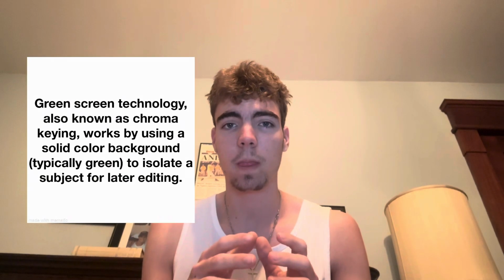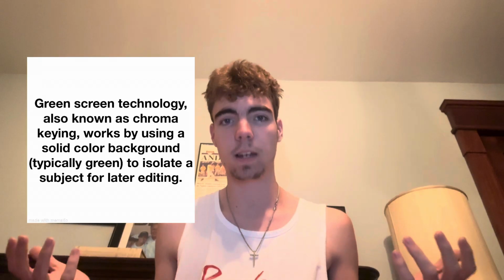This is called CGI, or green screen. CGI means computer-generated image. What they are able to do with green screen is isolate the subject in the frame and put any kind of background or setting around that subject in post-editing. Here's a look at what filming this scene actually looked like.